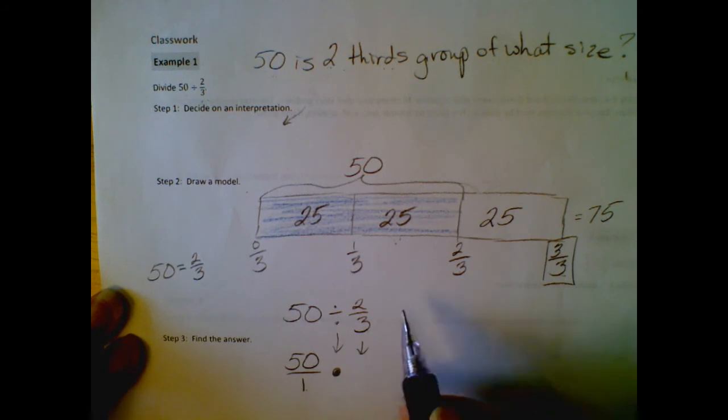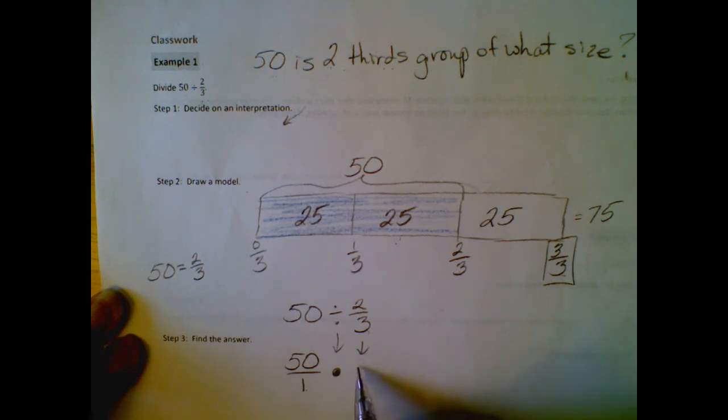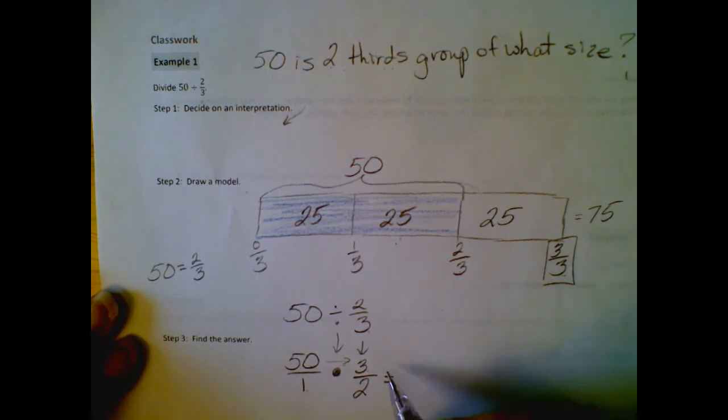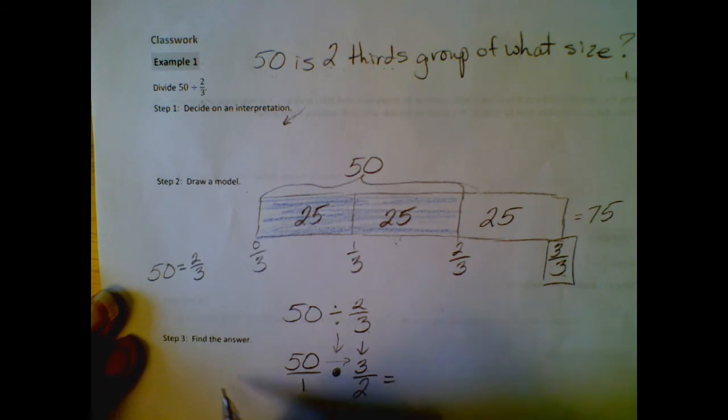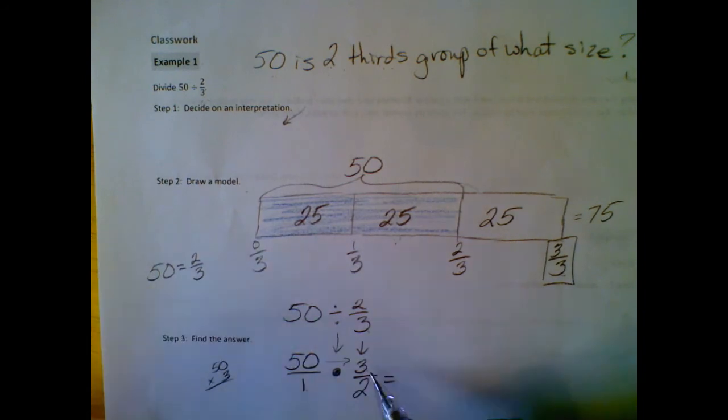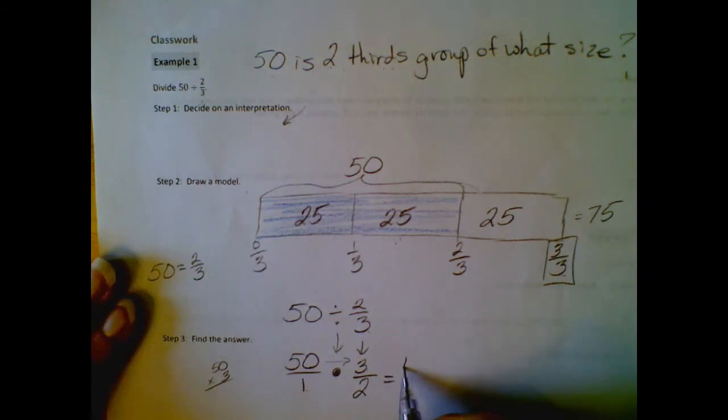Second opposite, my reciprocal, 2/3 becomes 3/2. Now I multiply straight across. 50 times 3: I know 5 times 3 is 15, I took off the 0, I can put my 0 back on. 3 groups of 50 is 150.